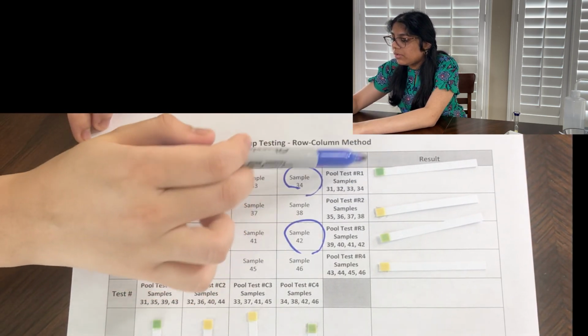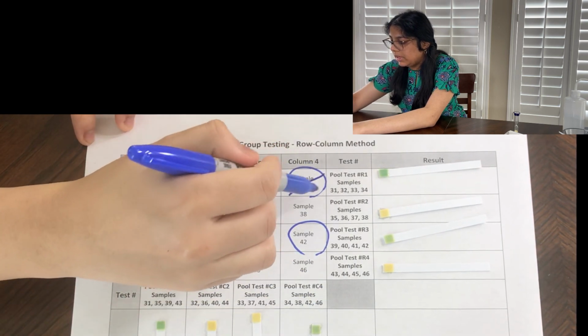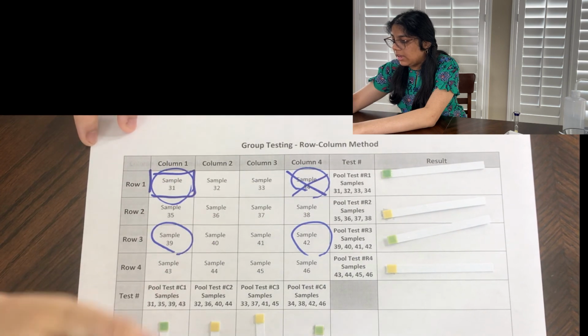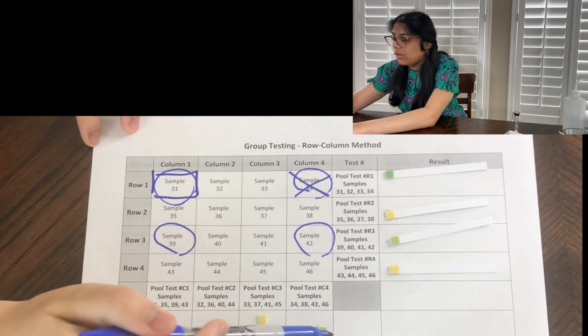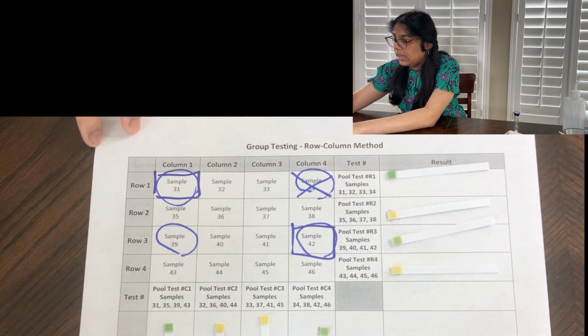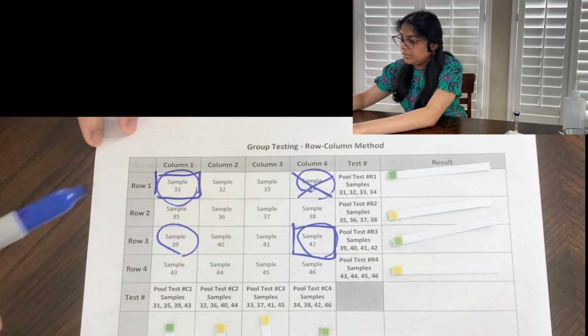Here for sample 34, the row seems to actually be pretty dark, whereas the column test is pretty light. So I'm going to say that that's not one of the correct infected samples. Sample number 42, I have the row looking light and the column also pretty light. So I'm going to say that that is an infected sample.